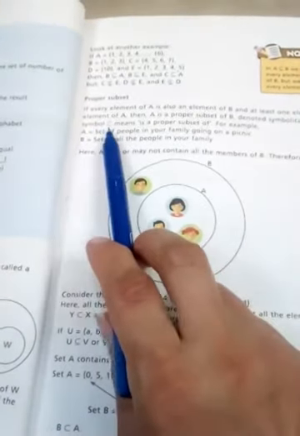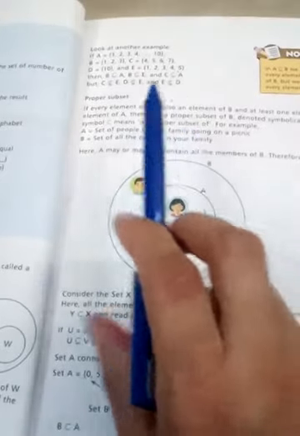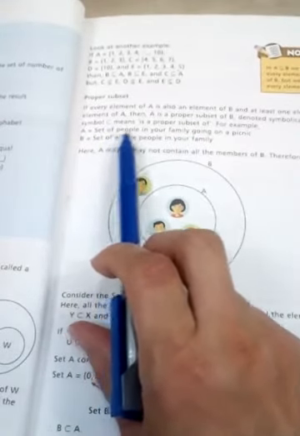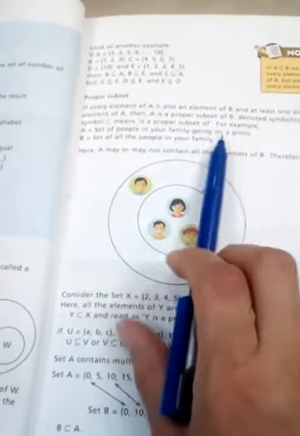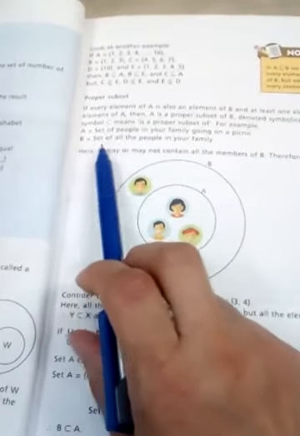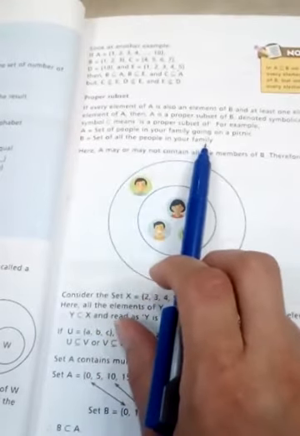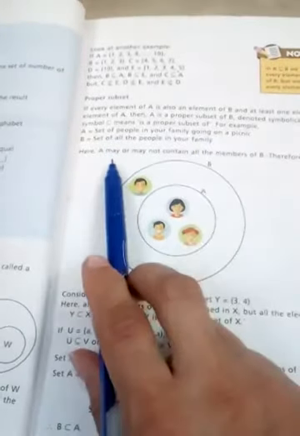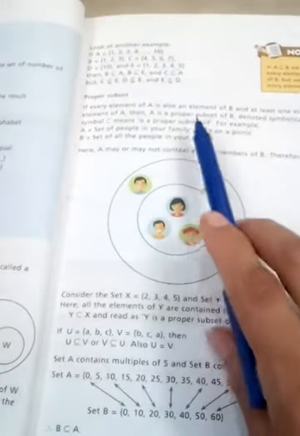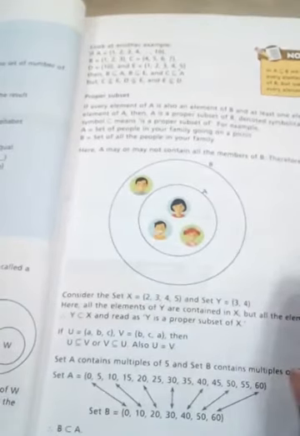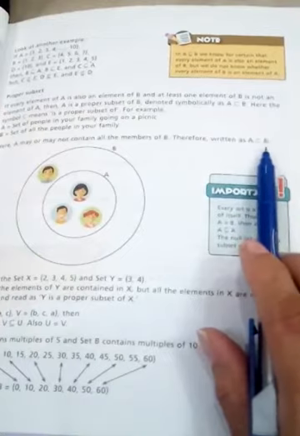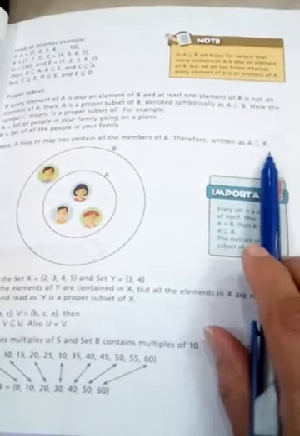Here the symbol means is a proper subset of. For example, if set A has the people in your family going on a picnic. Some people are going on the picnic, but set B is the set of all people in your family. So it means that A may not contain all the members of B. That set A doesn't have all the members of set B. Therefore, we will write it as A proper subset of B.